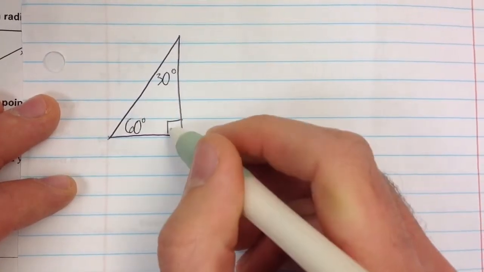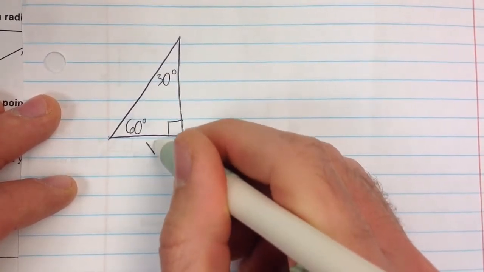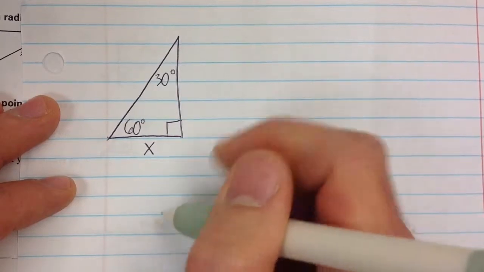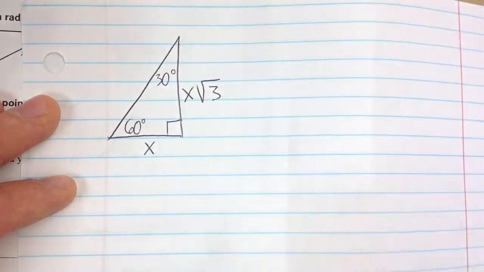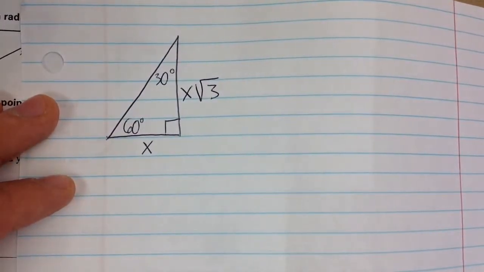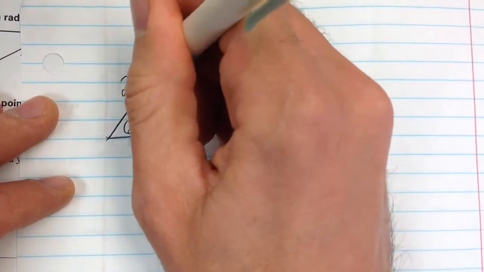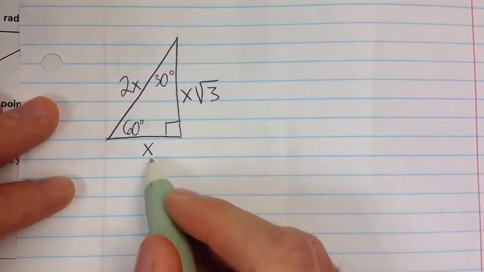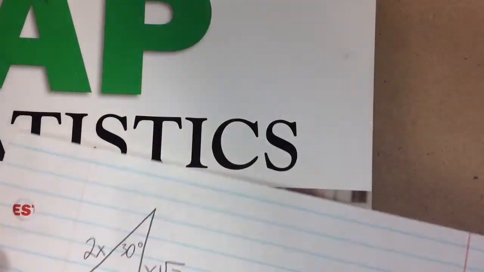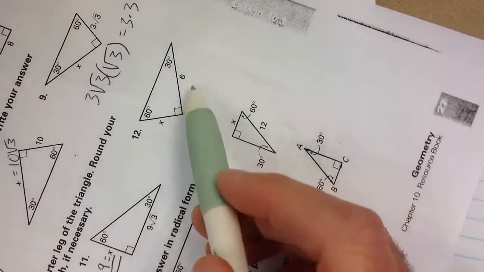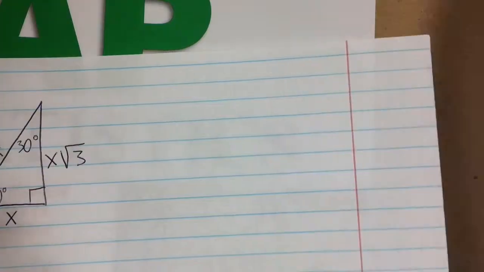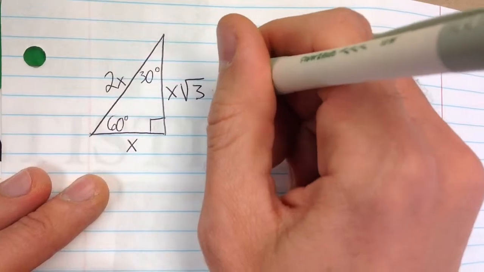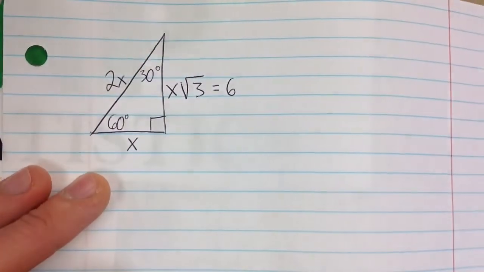In a 30, 60, 90, your smallest side, just make it a variable. Your intermediate side is going to be that variable times the square root of 3. And then the longest side is going to be double that variable. So in number 12, we know that the intermediate side, the side opposite of 60, is 6. So x root 3 is going to be 6.